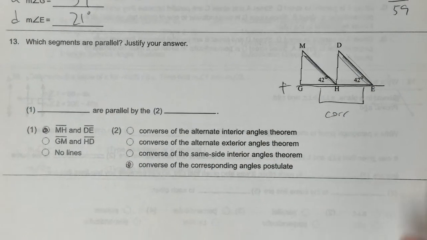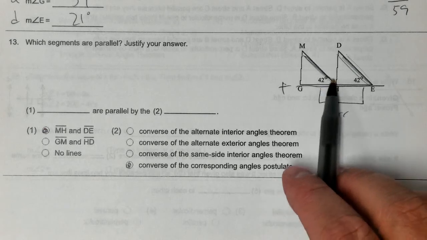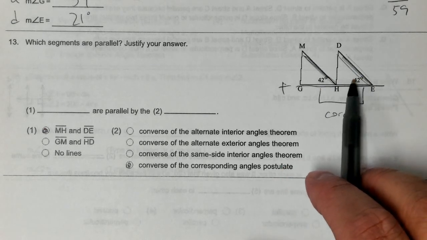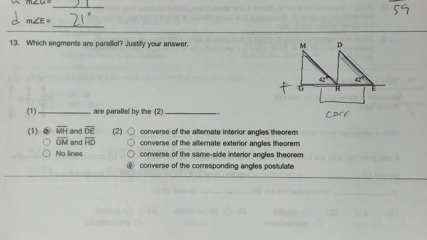It's converse of corresponding. So basically you have this angle, you're skipping that and going to this one. You've got one exterior and one interior. Any questions?